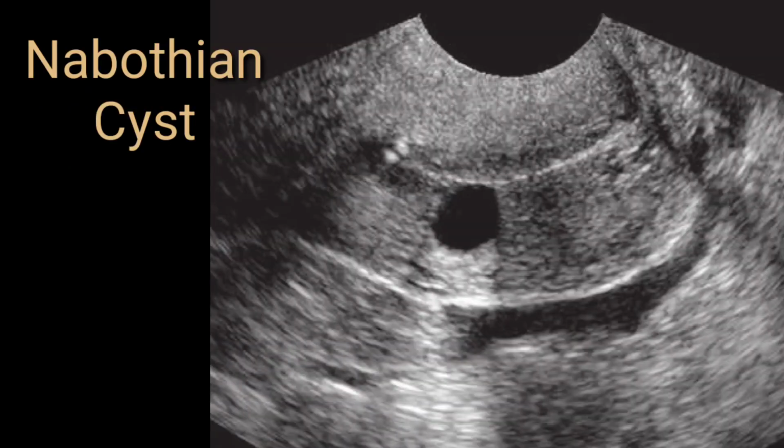This is another transvaginal scan, and on this scan the cervix is clearly visible, cervical canal is visible. On the posterior wall you can appreciate a well-defined simple cystic lesion with acoustic enhancement. So this is actually a cyst.